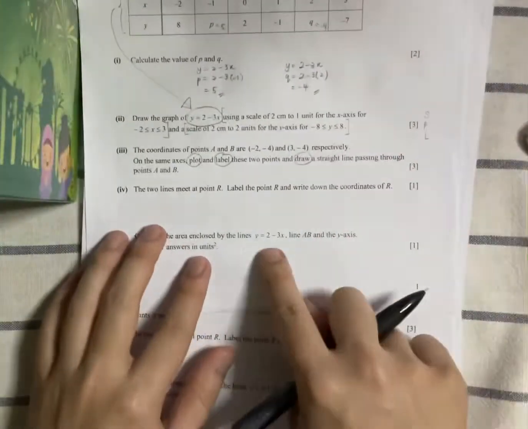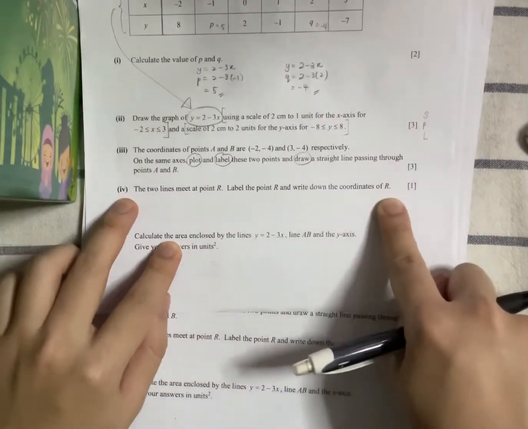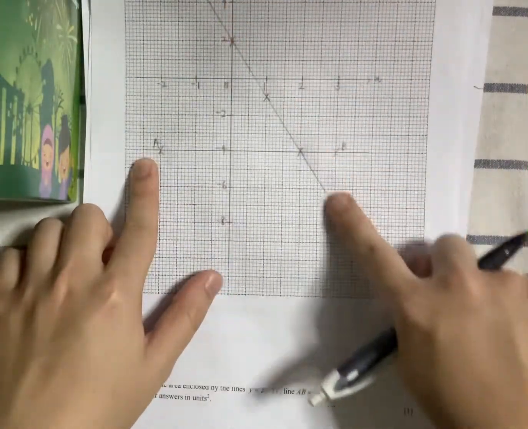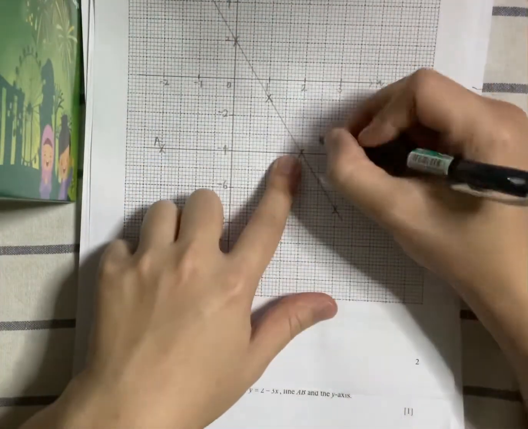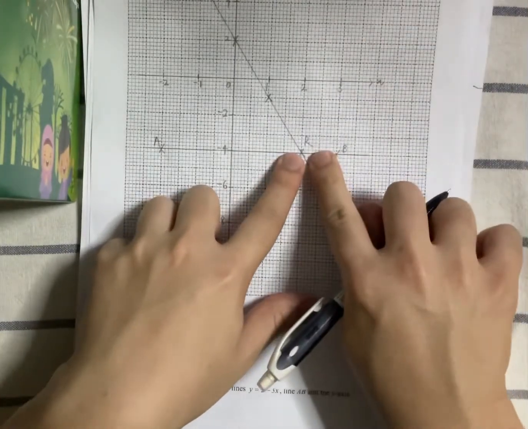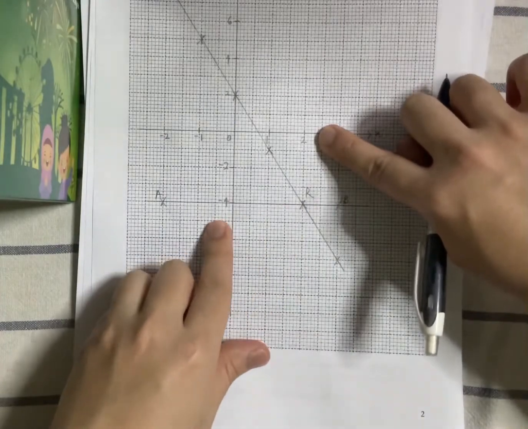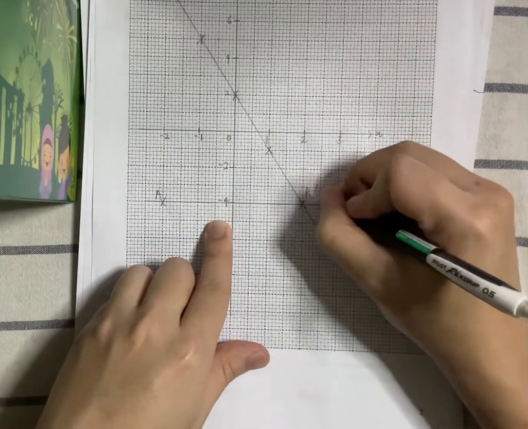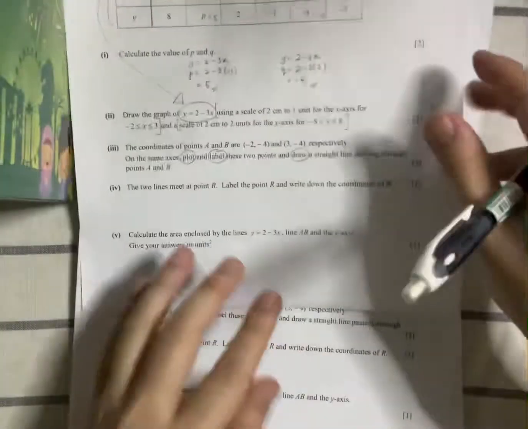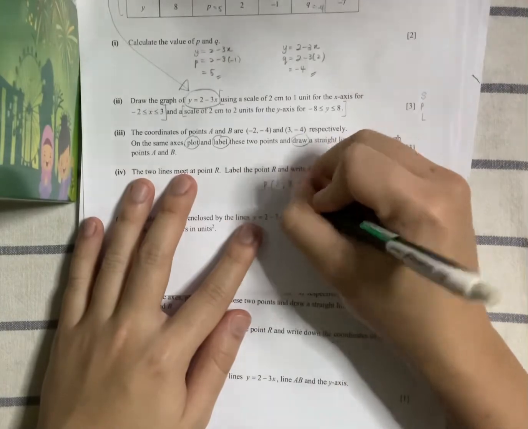Next, the two lines meet at point R. Label the point R. Write down the coordinates of point R. So these two lines, AB and this one here, meet over here at point R. So I'm going to write R. And what are the coordinates? The x is 2, the y is -4. I'm going to write 2, -4 here, and in case people cannot spot, I'm going to write double up in front. Okay, 2, -4.